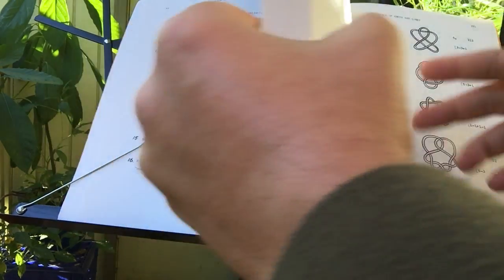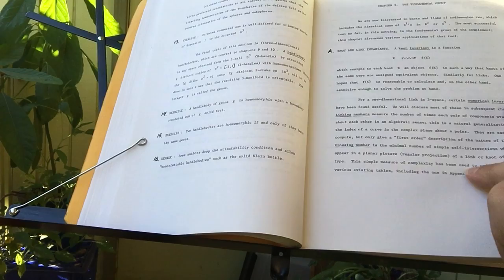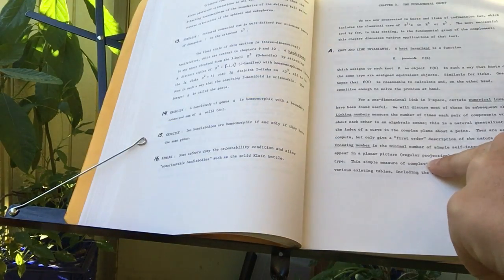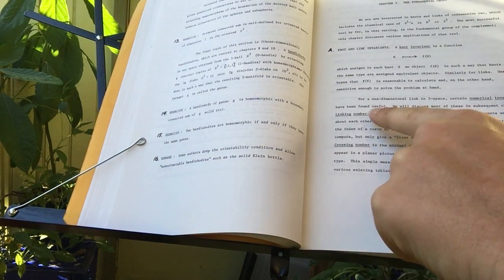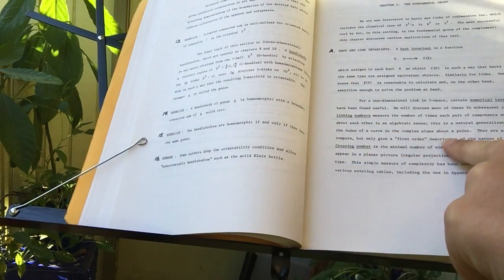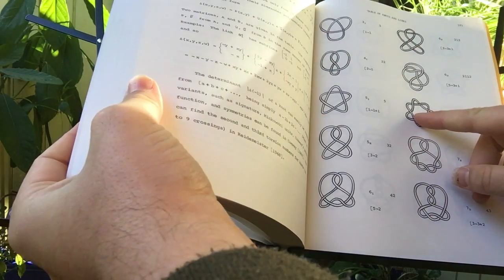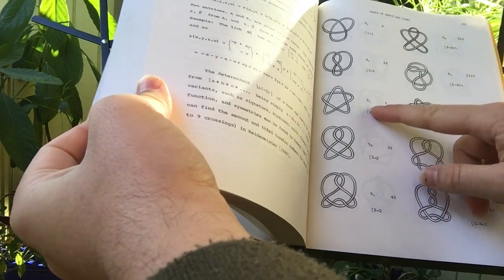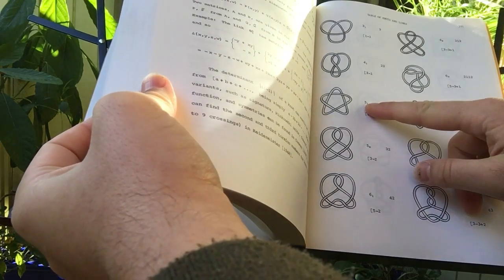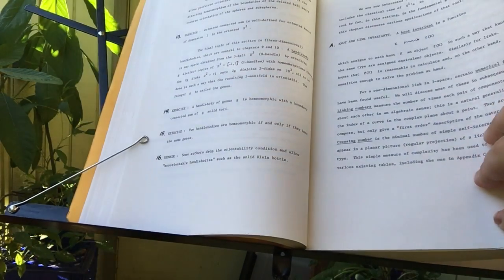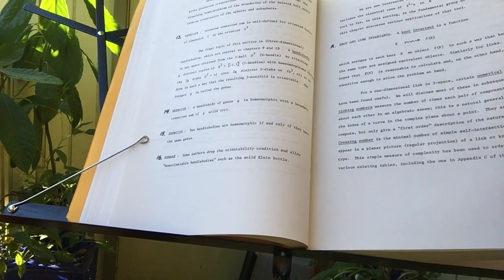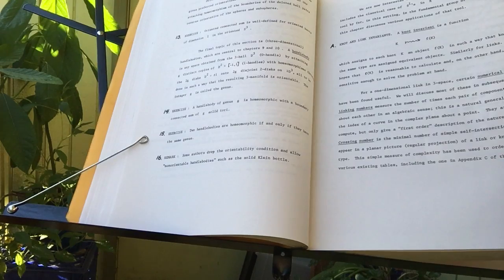So how many times it crosses over is the crossing number, and the linking number. I wonder if this is the linking number. I would have put the bigger one first, but I also don't know what I'm doing.